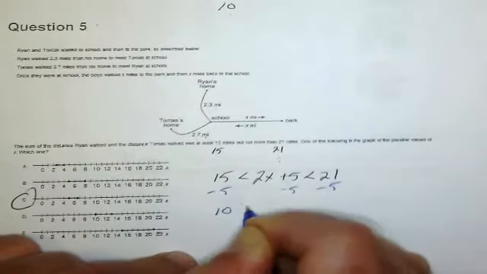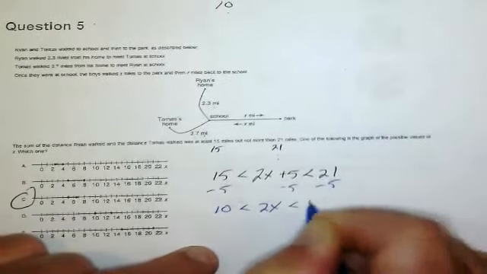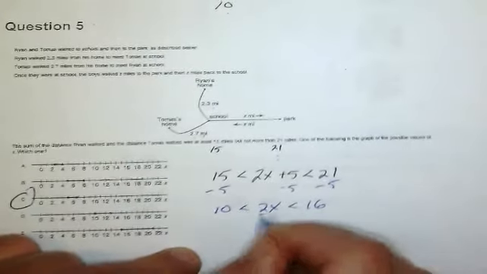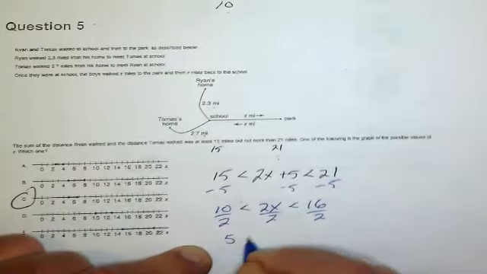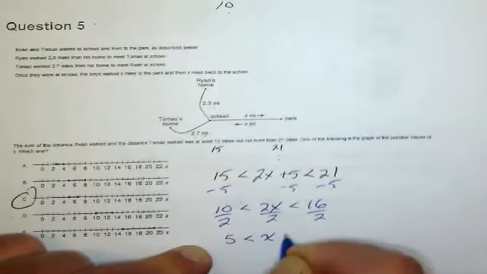I get 10 is less than 2x is less than 16. Then I divide by 2. Boy, this pollen's killing me. And I get 5 is less than x is less than 8.